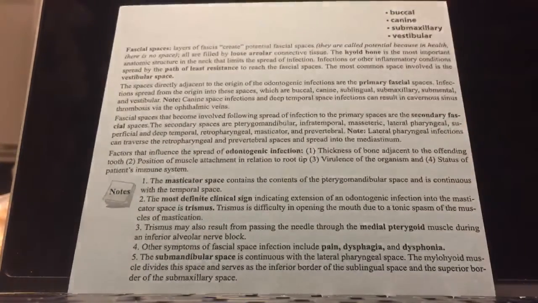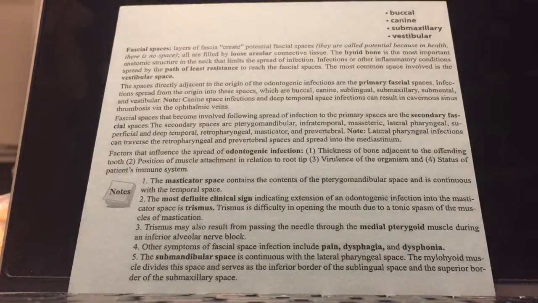Facial spaces are potential spaces created by layers of fascia. They are called potential because in health there is no space; all are filled by loose areolar or connective tissue. The hyoid bone is the most important anatomic structure in the neck that limits the spread of infection.